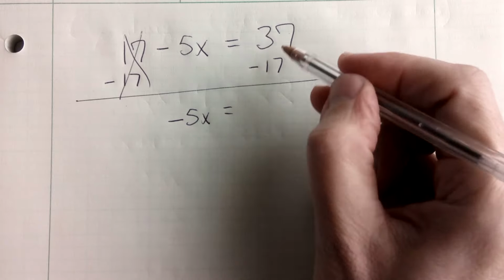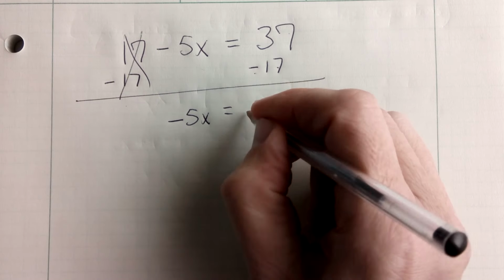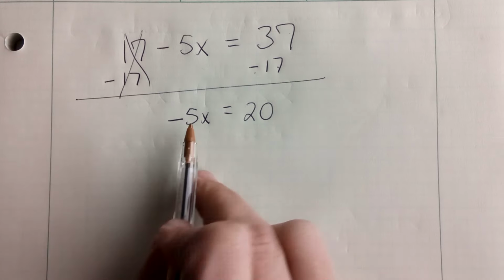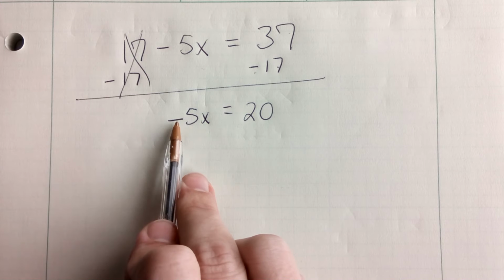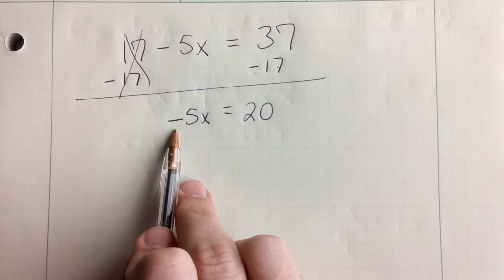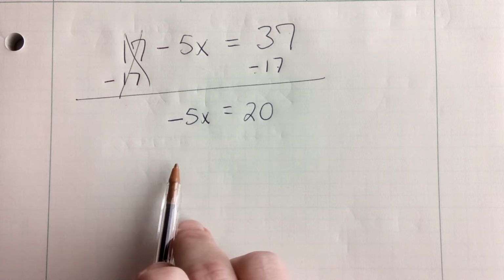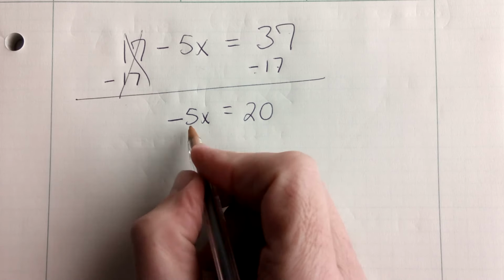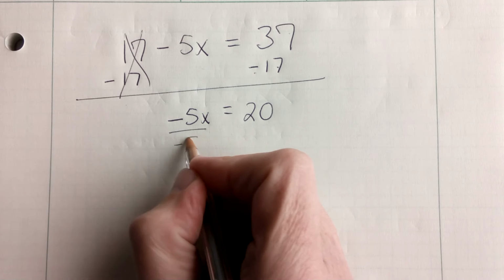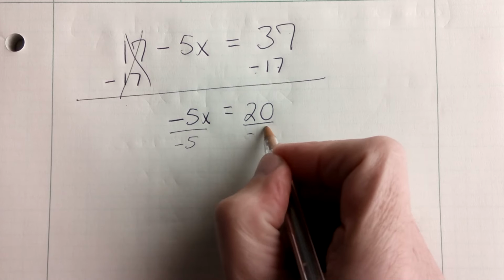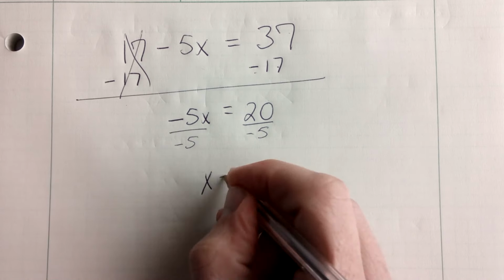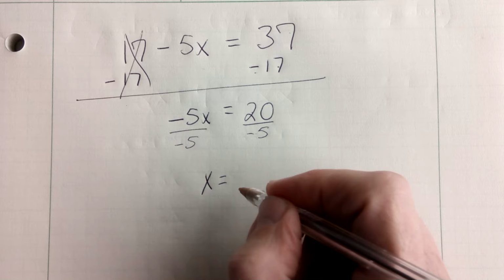37 minus 17 is going to be 20. And now remember, this is multiplication. It's not subtract 5. I get too many students that will add 5 to both sides and say x is 25. It's not that. I'm actually going to divide both sides by negative 5, divide by negative 5, and then I get 20 divided by negative 5 is negative 4.